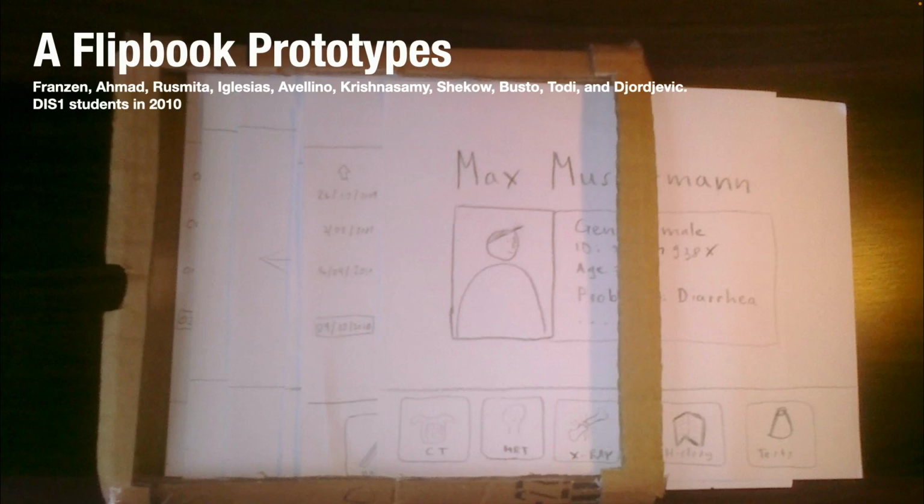This was about a doctor's application where you could browse a patient's data. So they created this box so that the user could hold this thing while they're testing it in their hand, right? So basically, the scenario here was fixed. The idea was, you show the thing to the user, and then you pull out the front page, you give it back to the user.